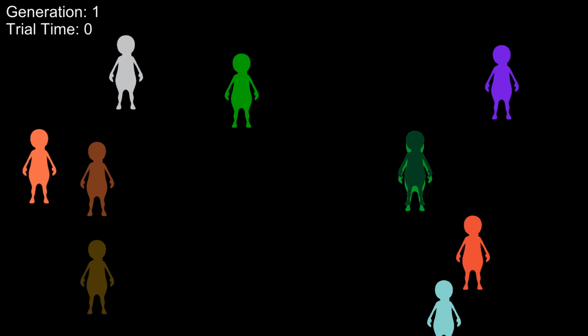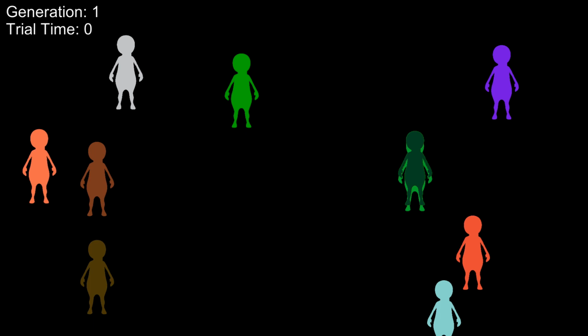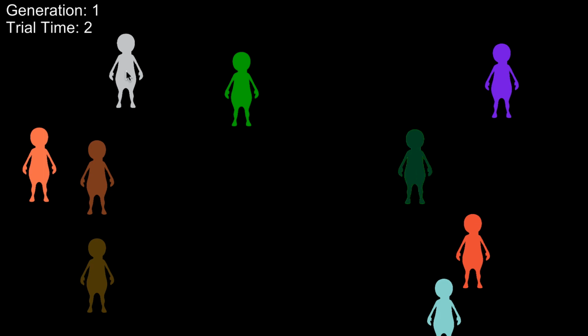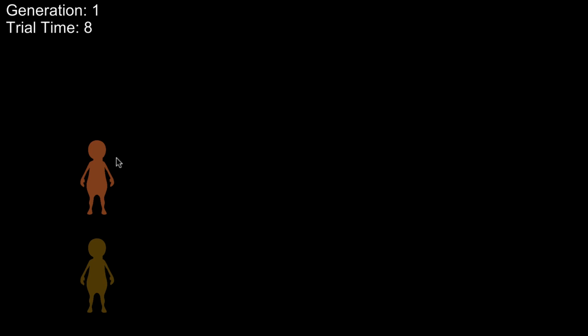It's a match against a population of virtual people and the player. The colours of each little person are stored internally as the values red, green and blue that are set randomly at the start. The player has to click on the little people one by one, working from the brightest to the dullest. Each little person records how long it was before they were clicked on.